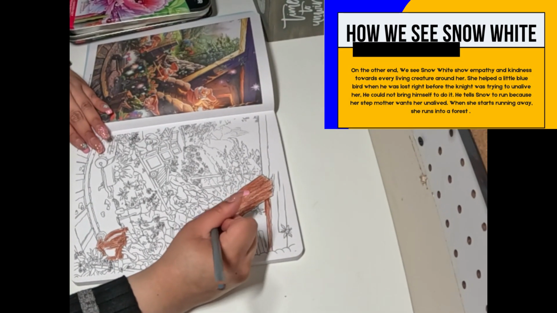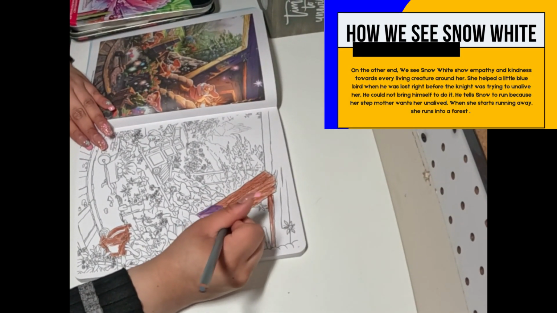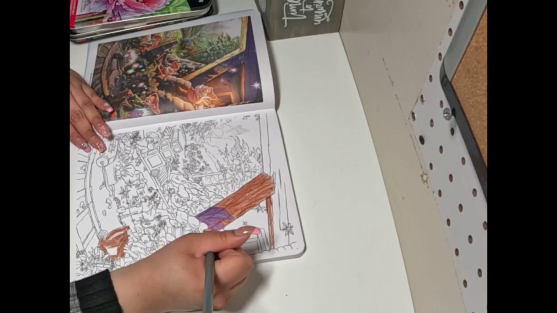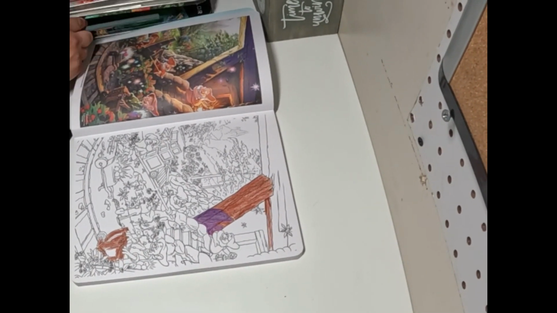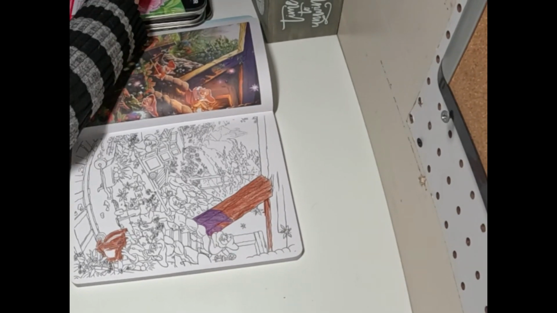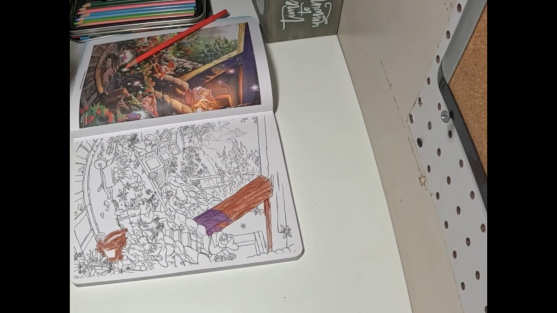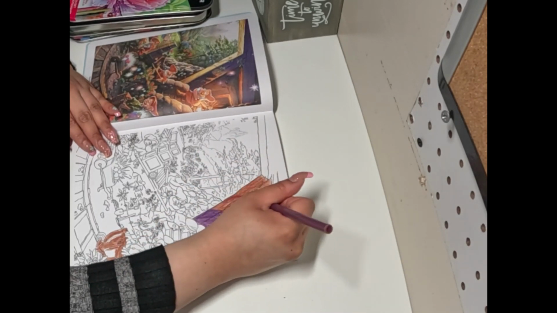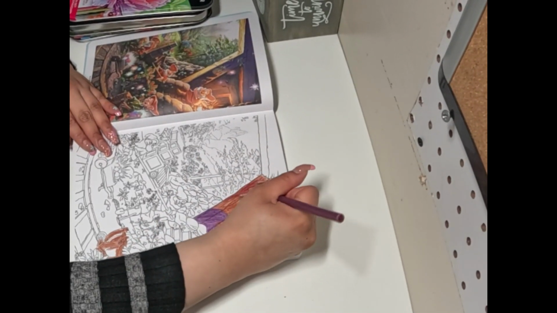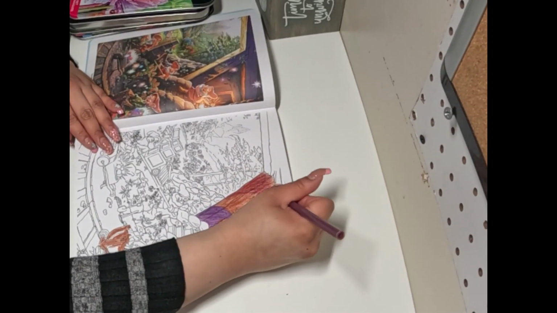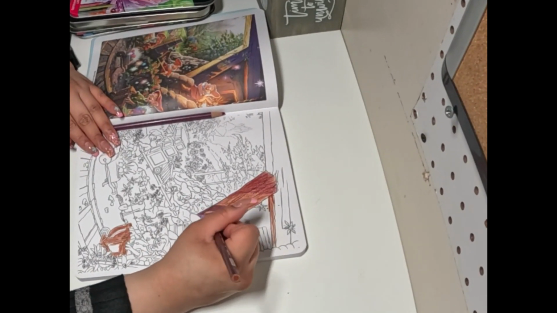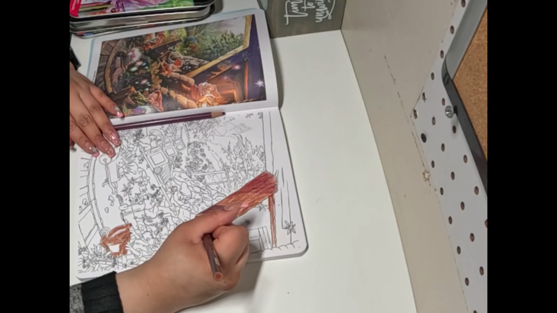On the other end, we see Snow White show empathy and kindness towards every living creature around her. She helped a little bluebird when he was lost, right before the knight was trying to unalive her, but he could not bring himself to do it. And he tells Snow White to run because her stepmother wants her unalived.